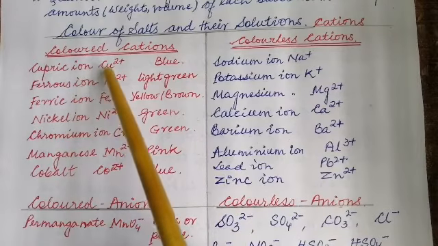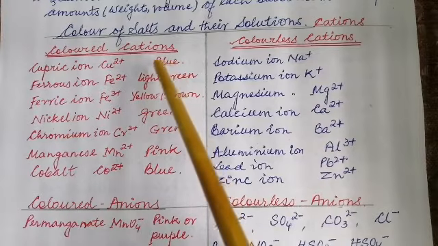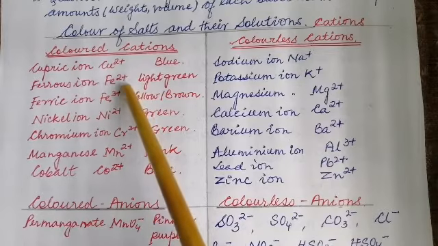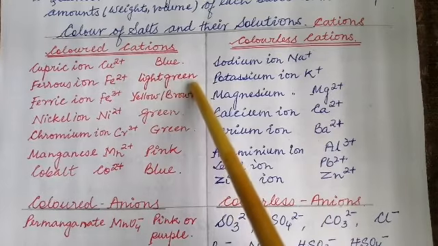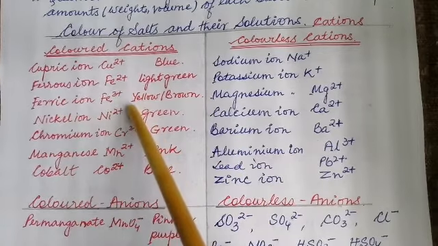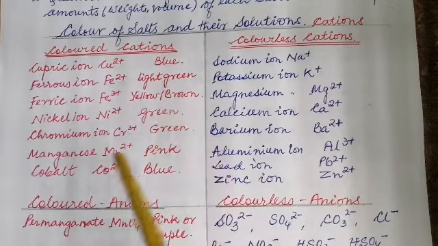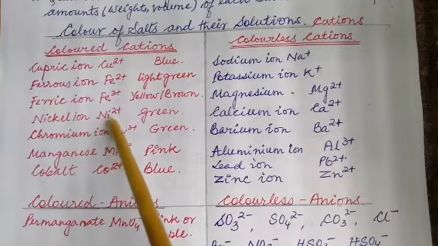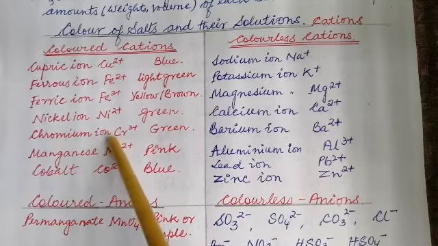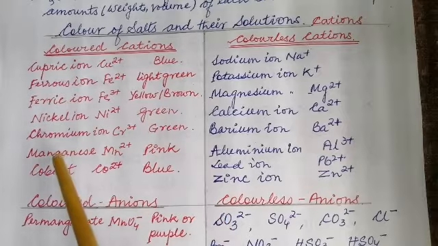Cupric ions, the symbol is Cu2+. The color is blue. Ferrous ions, the symbol is Fe2+, light green in color. If it is ferric ions, Fe3+, which is either yellow or brown in color. Nickel ions, Ni2+, is green in color. Chromium ions, that is Cr3+, is green in color.